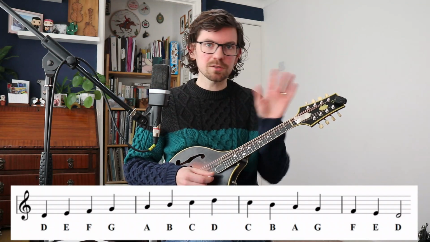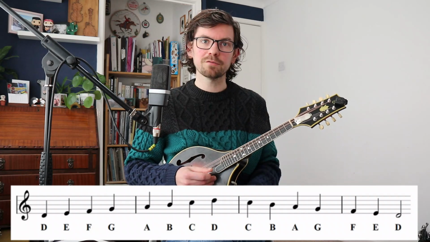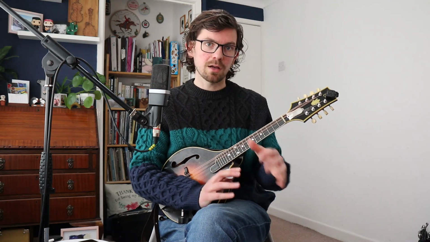That's not any kind of musical scale that makes any sense. We're just literally converting the blobs on the page to a note on the fretboard. That's the main aim of this lesson. I now have 2 examples on the PDF that you should now be able to play.